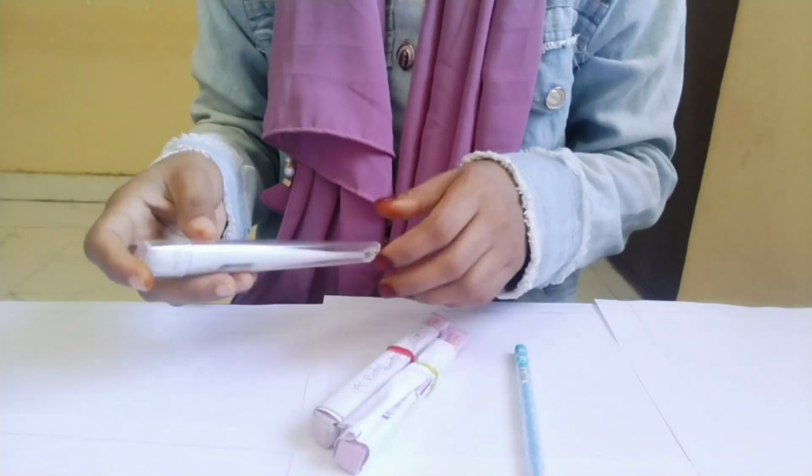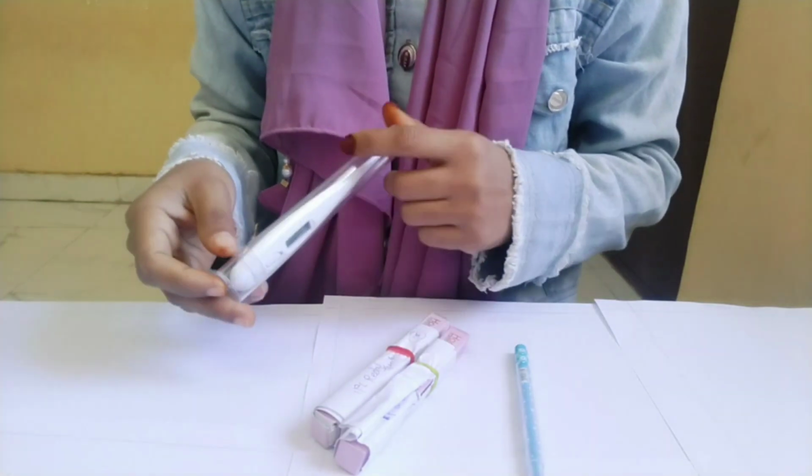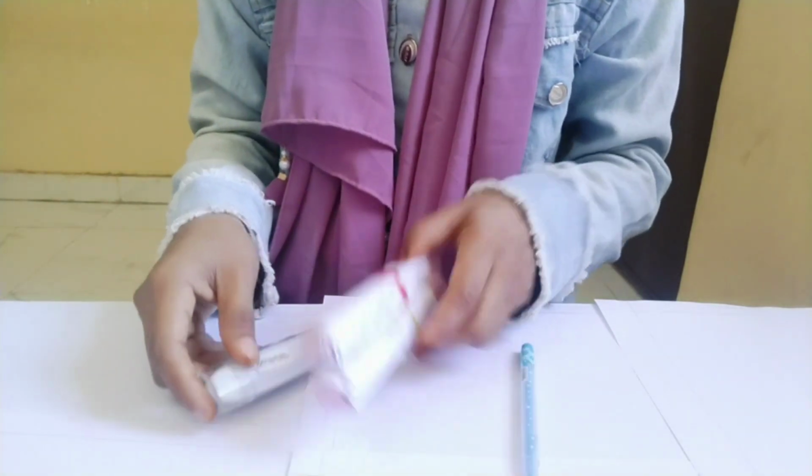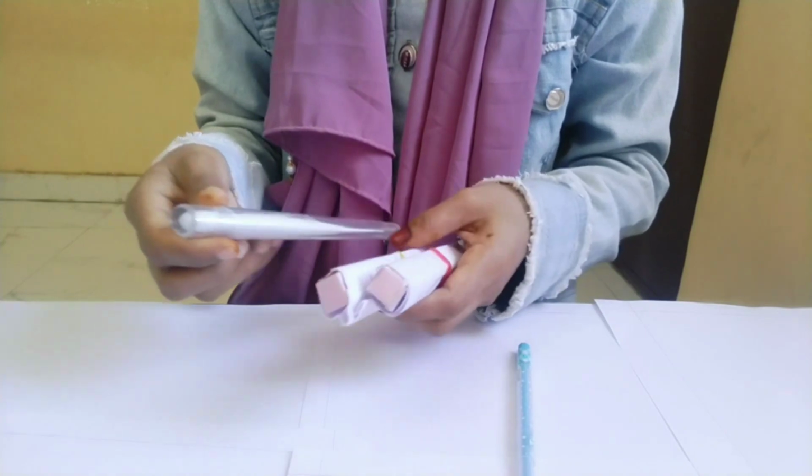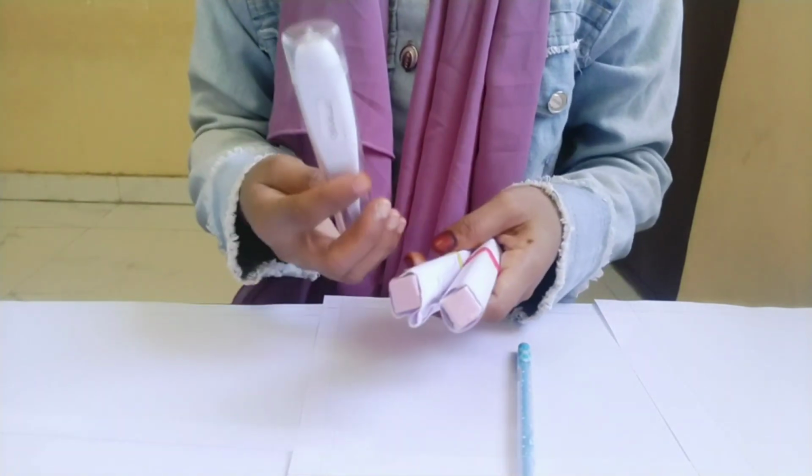So in this class we are going to learn about the parts of a thermometer. What are the parts of a thermometer? Here I am taking 3 thermometers. So 2 are glass thermometers, 1 is a digital thermometer.